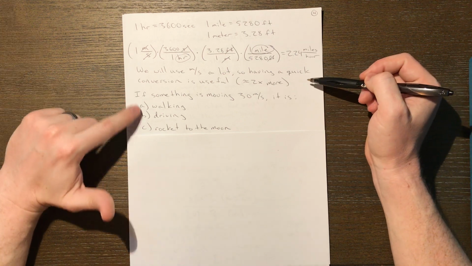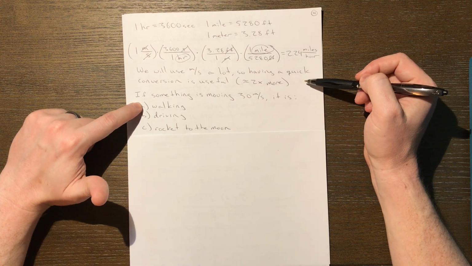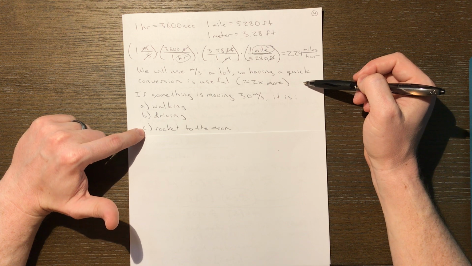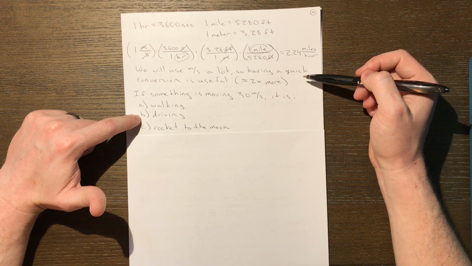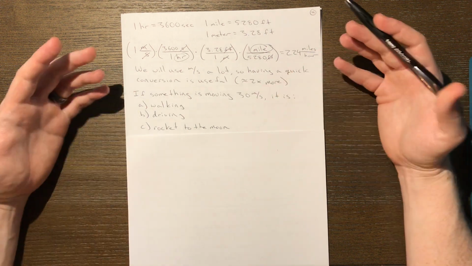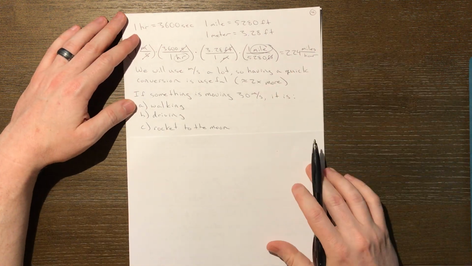Well, 70 miles per hour, I can't walk that fast. A rocket to the moon is definitely going faster than 70 miles per hour, but that is a perfectly acceptable speed to be driving. This quick mental conversion will help familiarize you with these metric units.